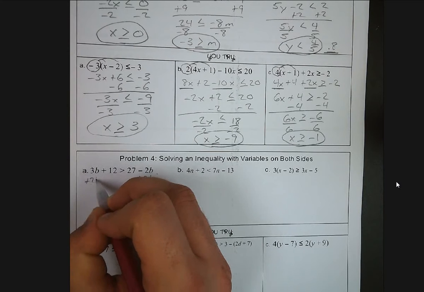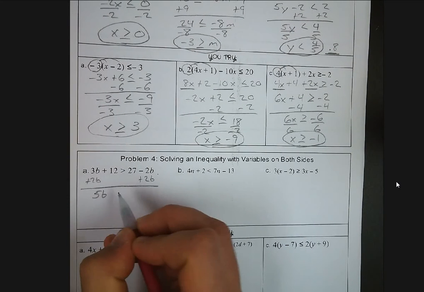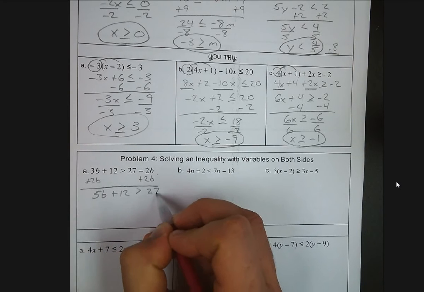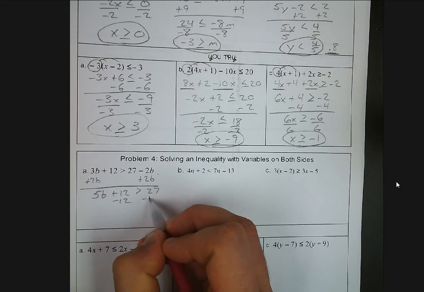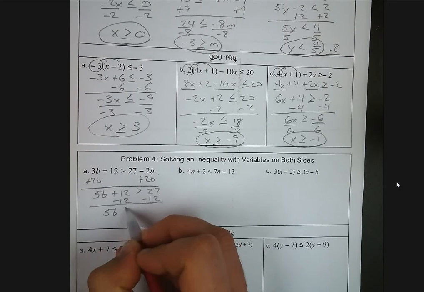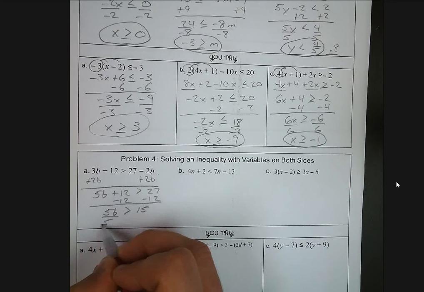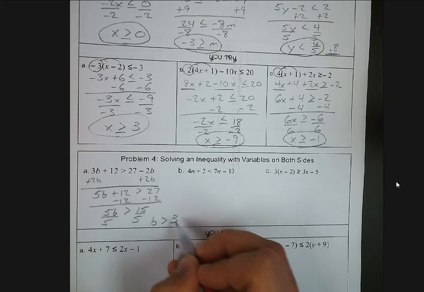Remember, my goal is always to try to keep our variables positive as often as I can. So we have 5b plus 12 is greater than 27. Subtract 12 from both sides of our equation. And 5b is going to be greater than 15. Divide both sides by 5. And b is going to be greater than 3.